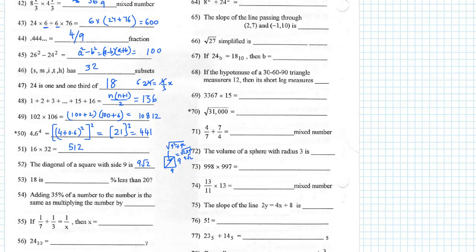Question 53, 18 is what percentage less than 20? So let's say if the number is 5%, so 5% of 20 is 1. So in that case the answer would be 19.